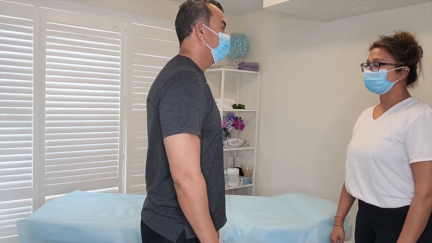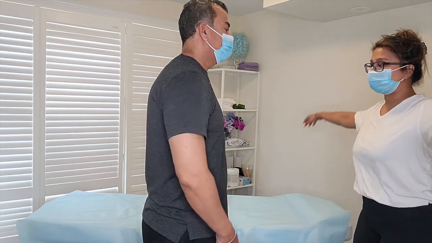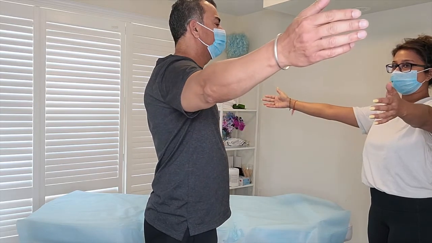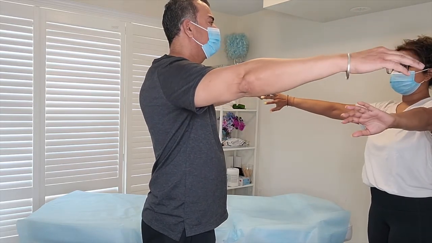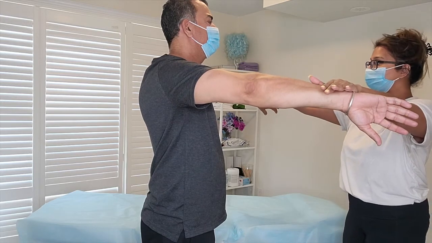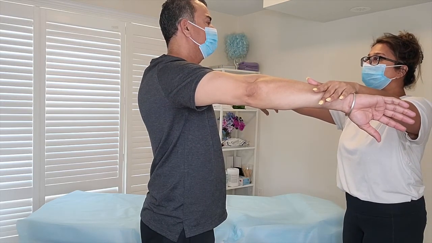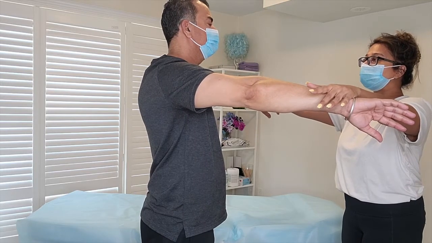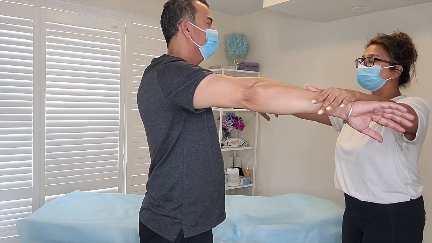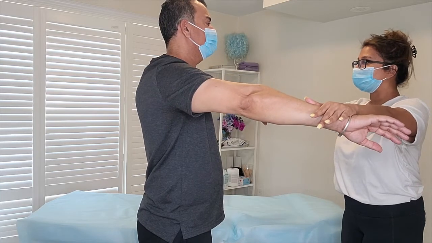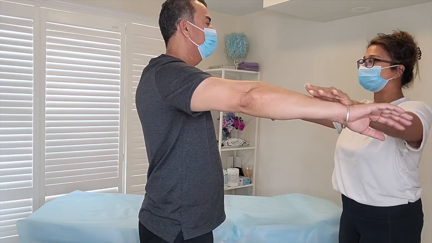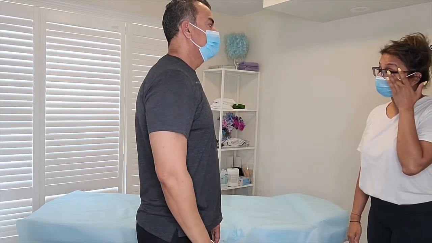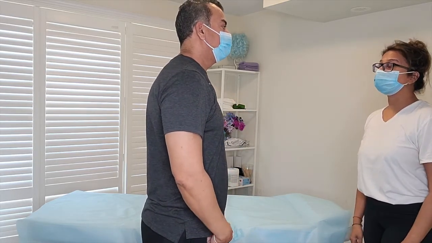So the next one we're going to do is I'm going to ask you to bring your arms out up to 90 degrees. Bring your arms slightly forward to 30. Thumbs down. I'll be placing my hands right above here, and then I'm going to be pushing down. As I push down, I want you to try to gently lift up and let me know if there's any pain. Go ahead and resist. Any pain? Yes. Relax. Where was the pain? Okay, perfect.